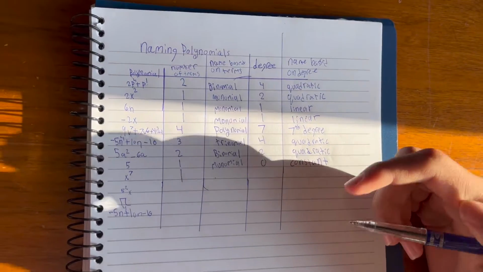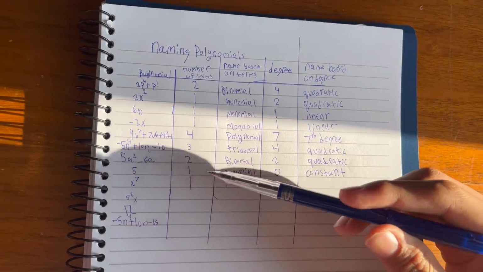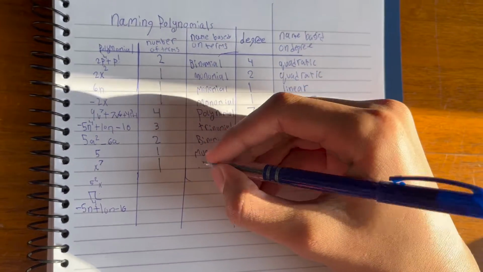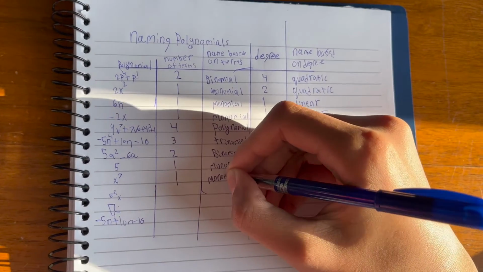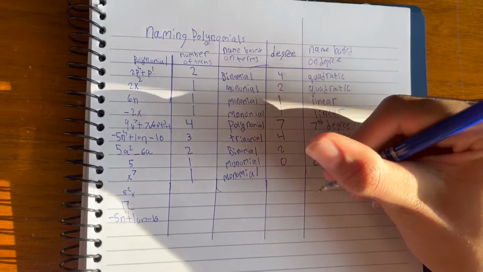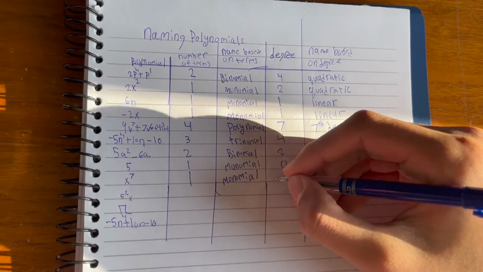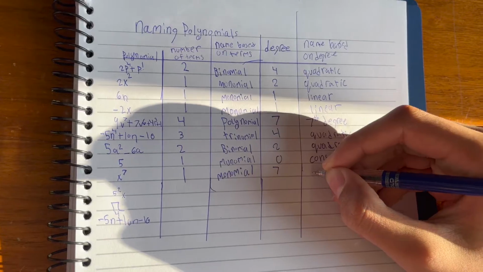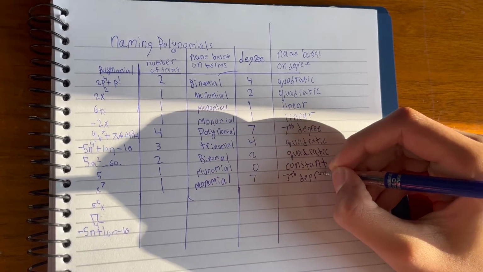Our next problem is x to the power of 7. x to the power of 7, as we can see, is one term and one term alone. So the number of terms is 1, and one term is a monomial. Okay, let's look at the degree now. The degree is 7. As we said up top, anything that is not even is just called by its number, so 7 equals 7th degree.